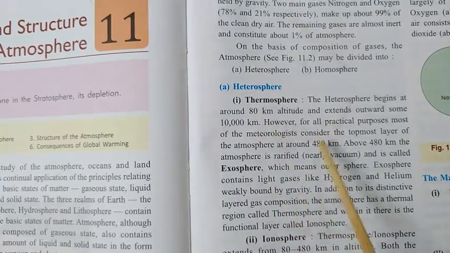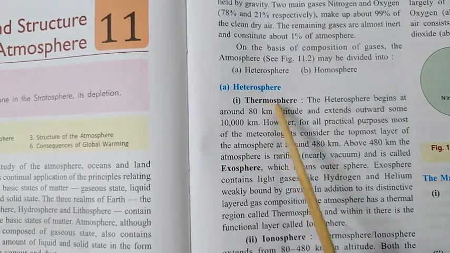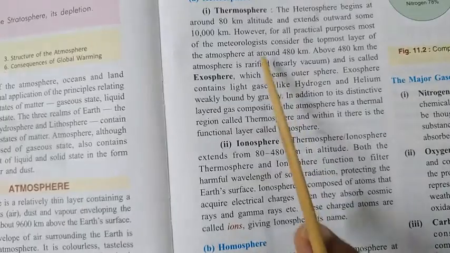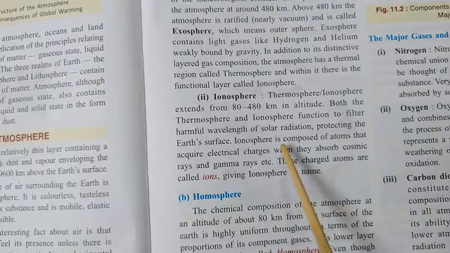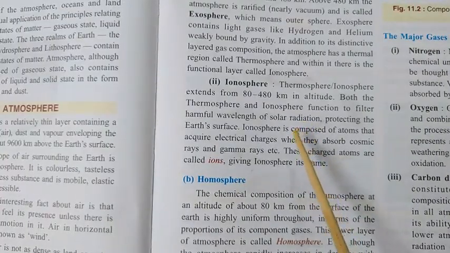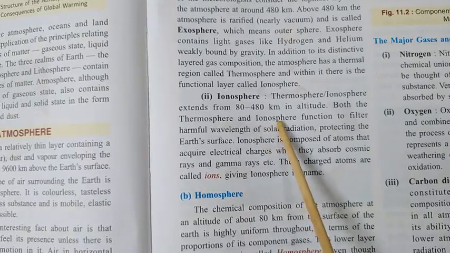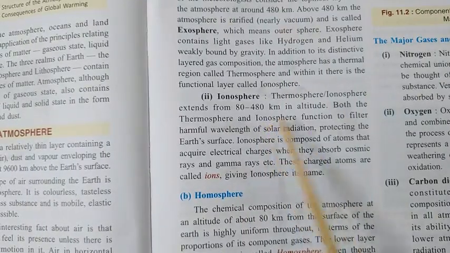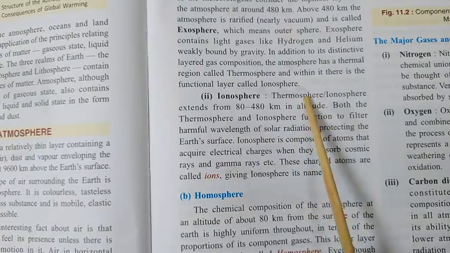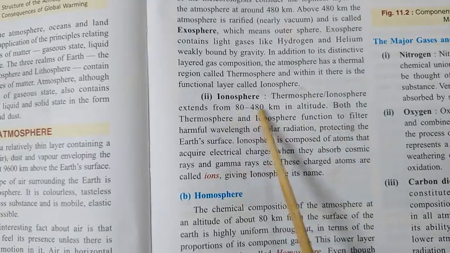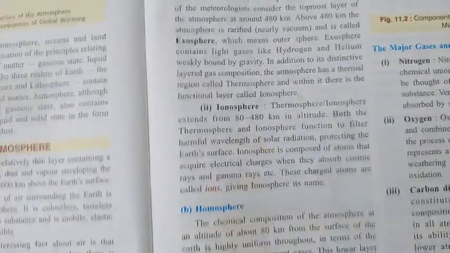Within this thermosphere there lies one functional layer known as the ionosphere. We'll see how the ionosphere is a functional layer. That's why usually we call it thermosphere. You can see here in the book also, thermosphere and ionosphere extend from 80 to 480 kilometers in altitude. Well, now let's see from 480 kilometers.